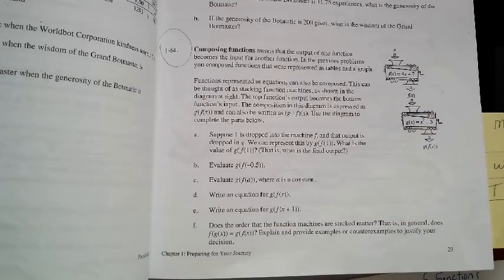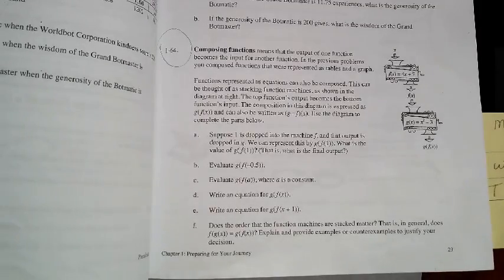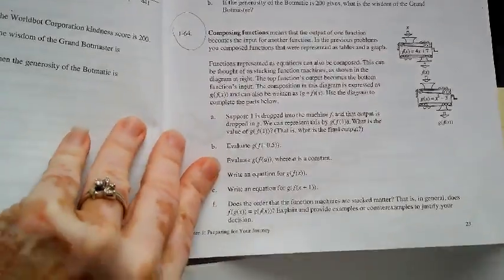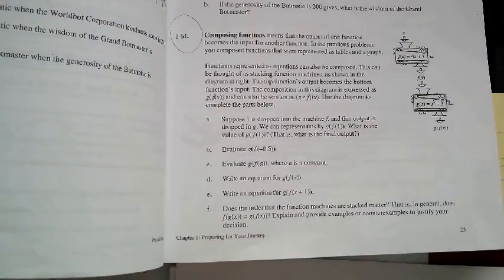And then it says, does the order that the function machines are stacked matter? That is, in general, does f of g of x equal g of f of x? Explain and provide examples and counterexamples. So do I have enough time to do that? How many minutes are we? We're at 7 minutes. Let's try to do that really fast.